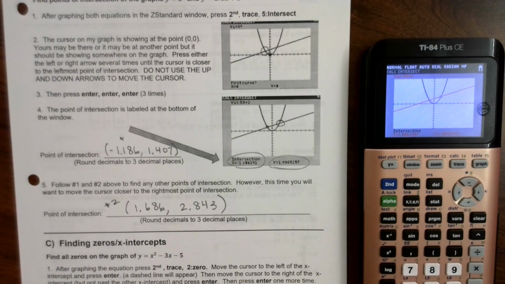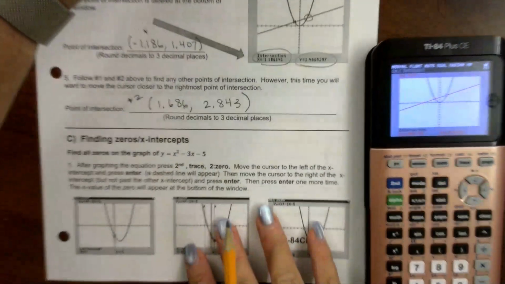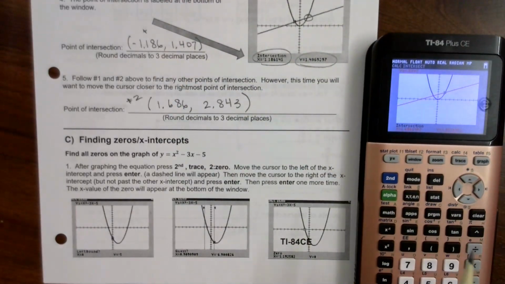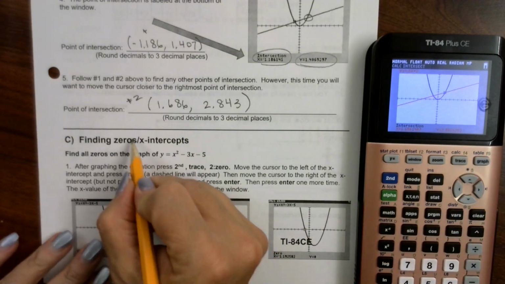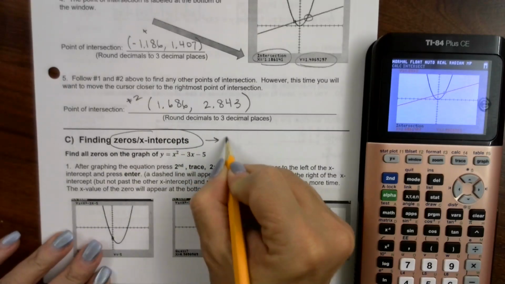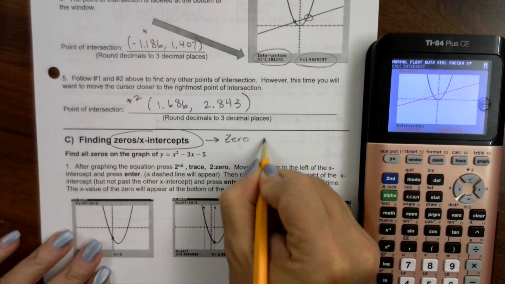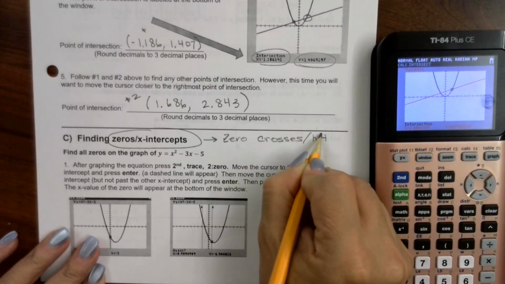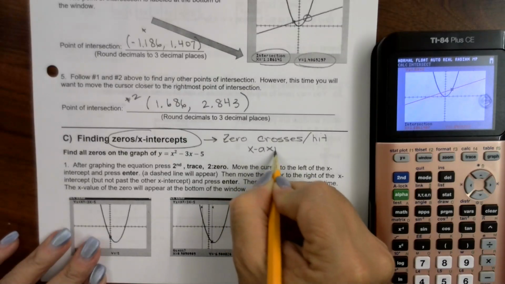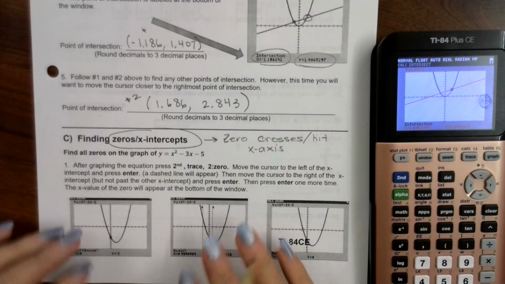Okay. So I can find other things from the calculator that I have here, and that's what this is. So I can find the zeros. And if you remember, the zeros on the graph is where it crosses the x-axis. So let's do this. Zeros and x-intercepts. A zero is where it crosses, doesn't actually have to cross, it has to hit the x-axis. And we also call our zeros x-intercepts.